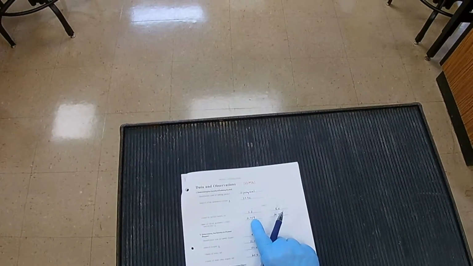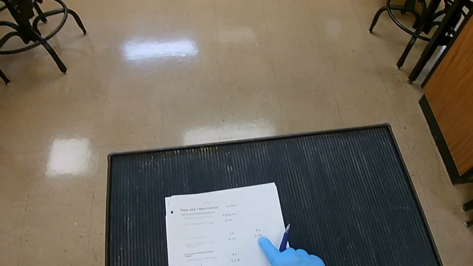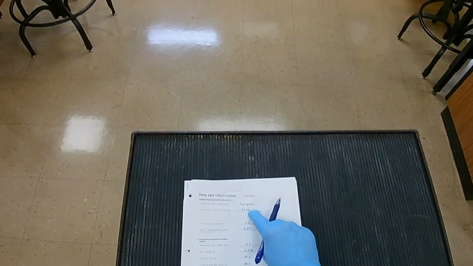No, you do it by difference. Excuse me. Do it by difference. So the mass is going to be this value for 1 minus the value of the container. And for 2 is going to be this value minus the value of the container. Right? So I just told you how to do it. I don't need to write it in there.